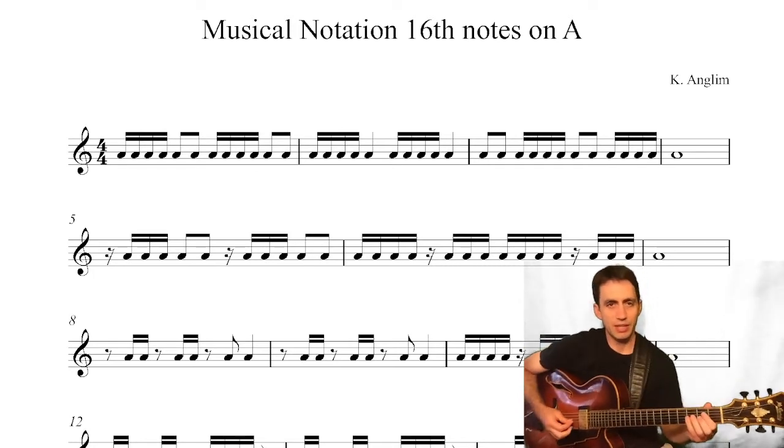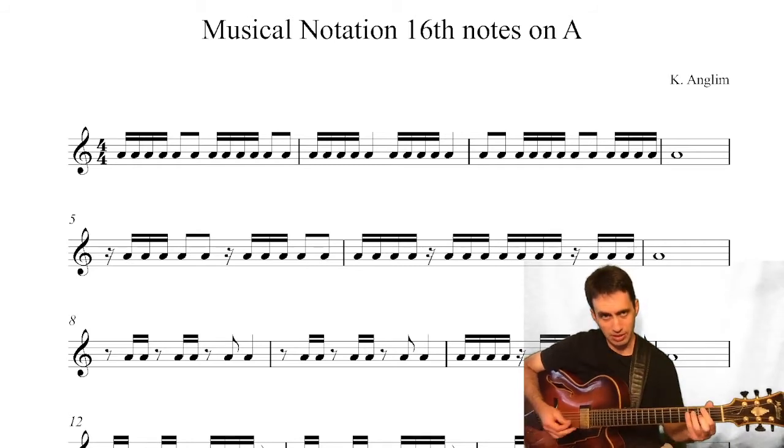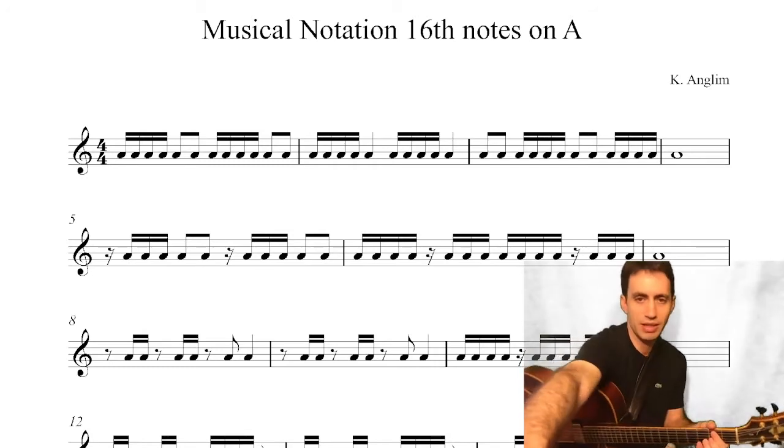Okay, and you'll notice that every single note is on the note A, so you don't need to worry about switching notes for this one. And again, the way I have it set up now with the video, I don't know what note's coming on the page turn, so I might miss the first beat. All right, here we go.